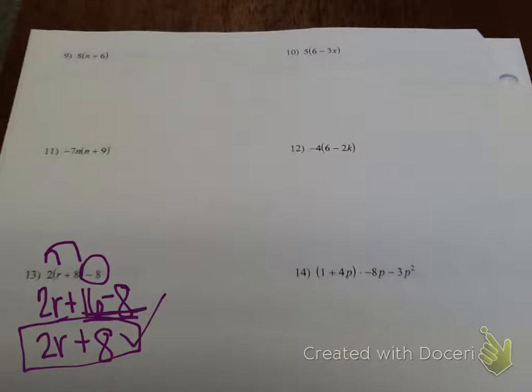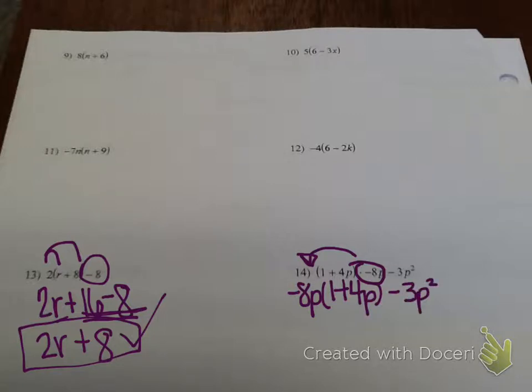Let's try 14. Okay, 14 is confusing because it's hard to tell that the negative 8p is what's being multiplied by, or what's being distributed. So I'm going to rewrite this. Negative 8p times 1 is negative 8p.